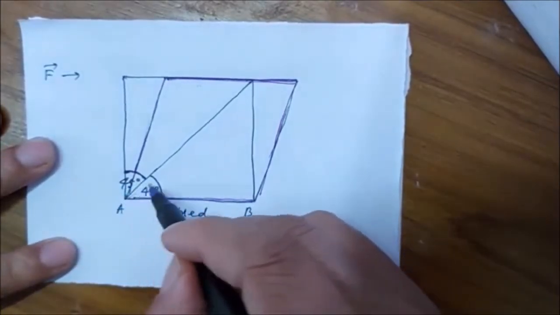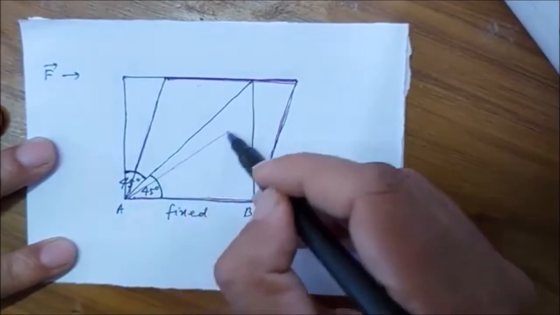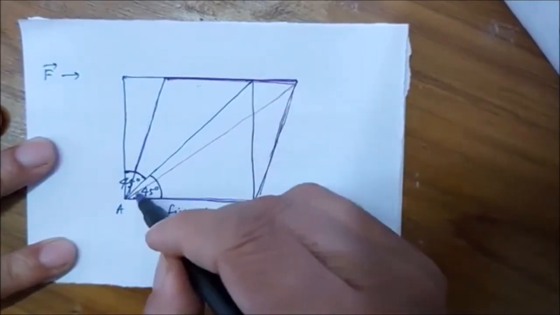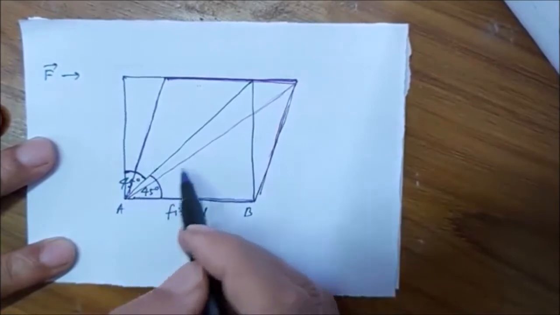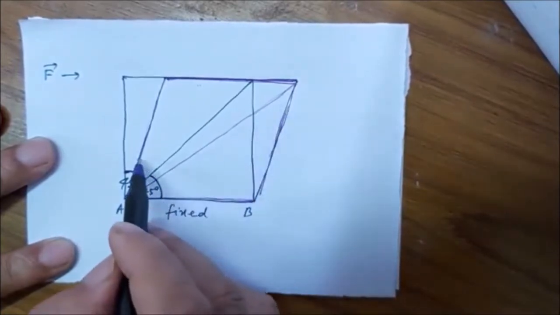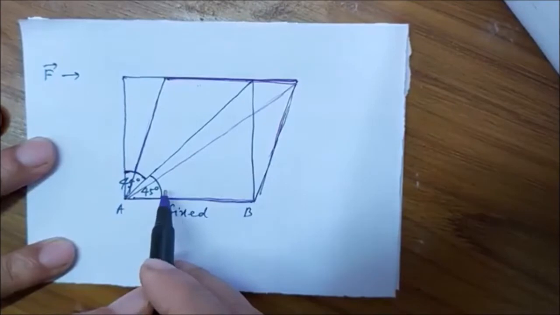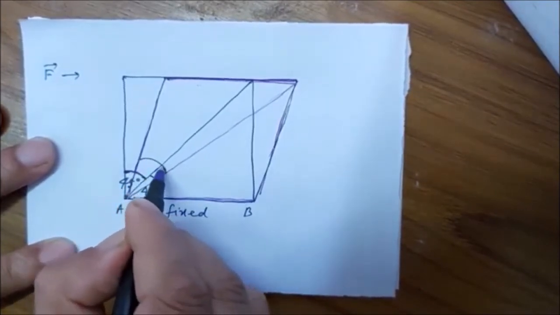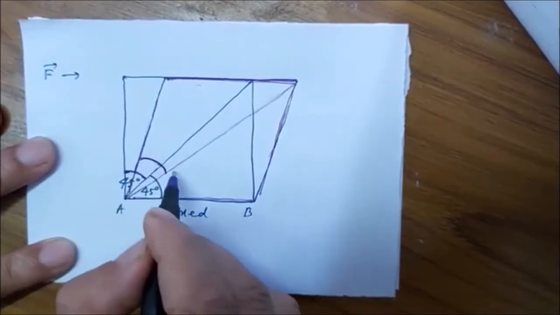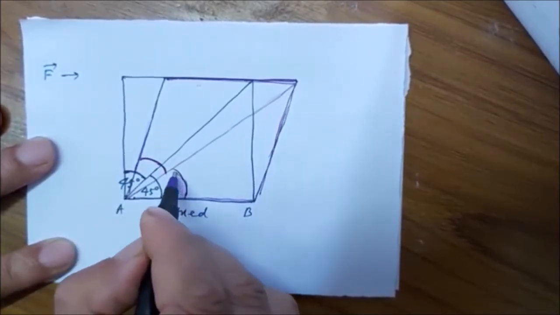The extended diagonal is this one, which is actually the diagonal of a rhombus, and this diagonal therefore bisects this angle, corner angle of the rhombus, which means this angle and that angle are equal.